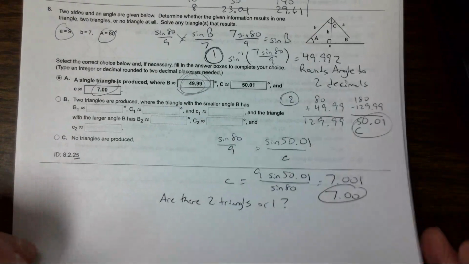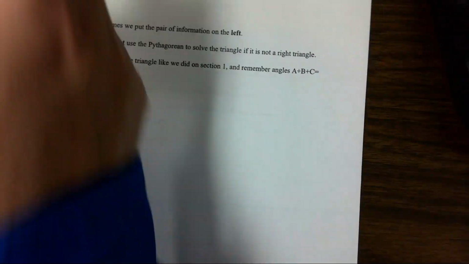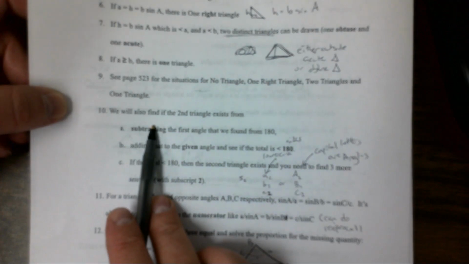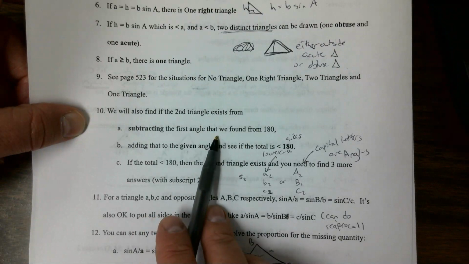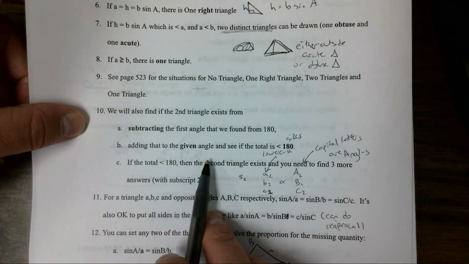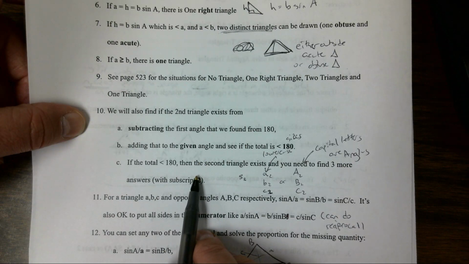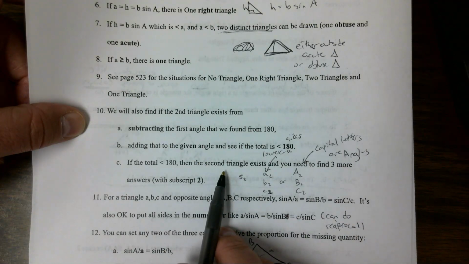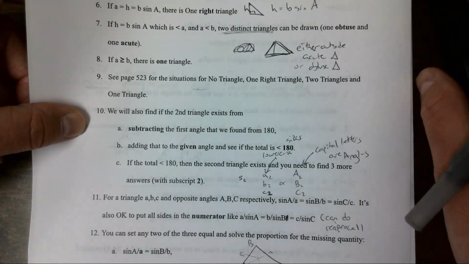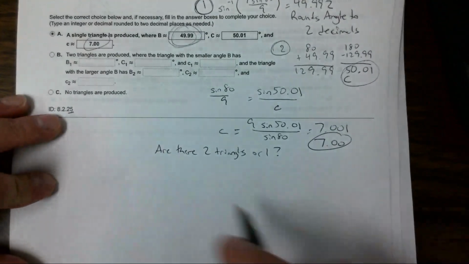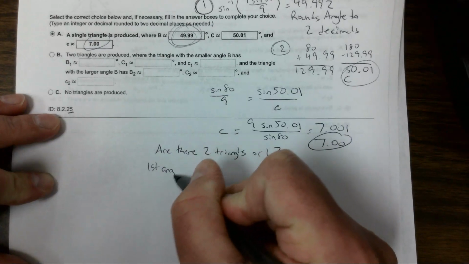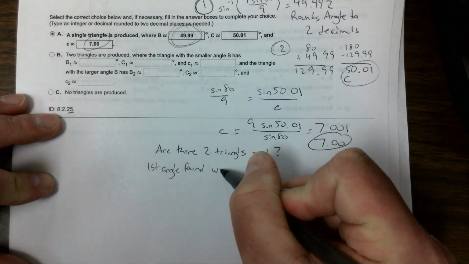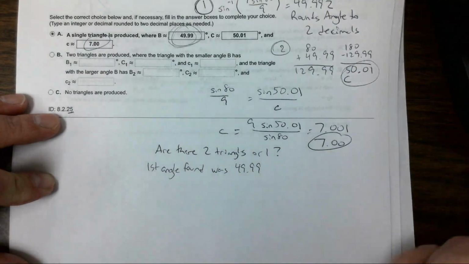So if we go back to our notes, it says we also need to find if the second triangle exists from subtracting the first angle from 180, adding that to the given total, and if it's less, then the second triangle exists. And you have to find 3 more answers. So the first angle found was 49.99.